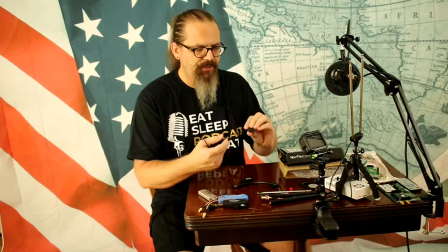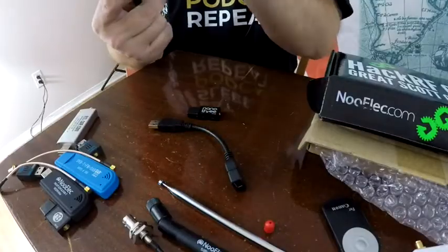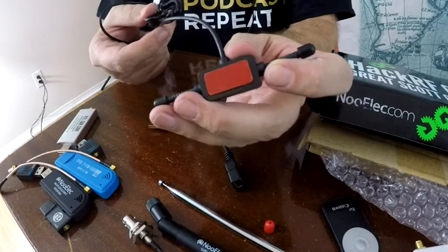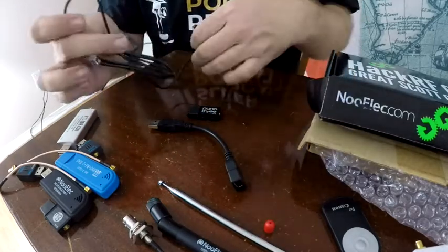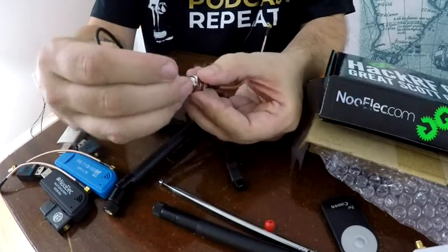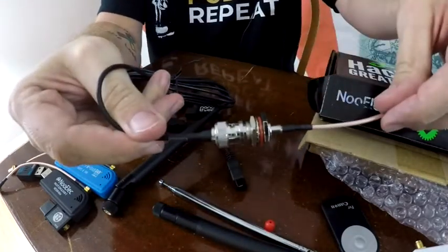Now, I said these that I was holding were receive only. There are some that can also transmit, and I'm about to show you those, but first I'm going to show you another antenna type. This is a 4-inch antenna. It has red tape on the back so you can stick it in your car or truck window. It comes with a BNC connector, and we'll discuss connectors on another episode.